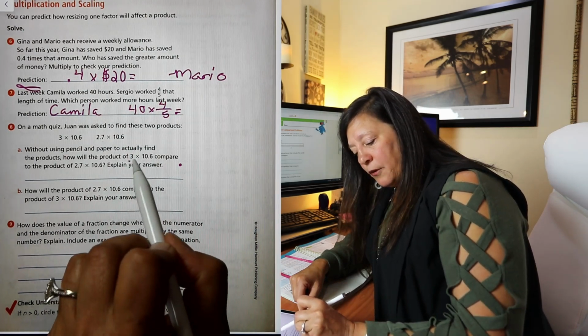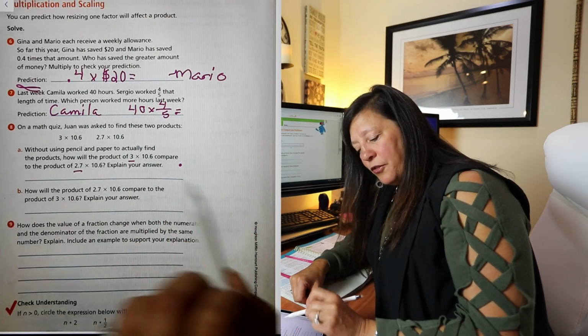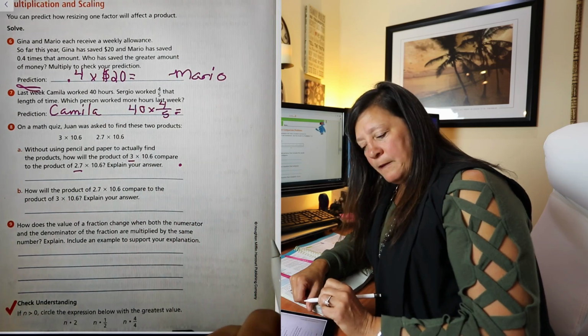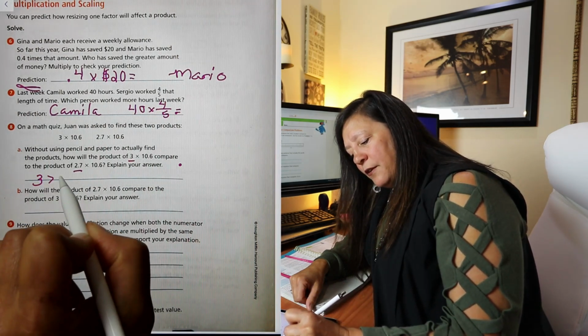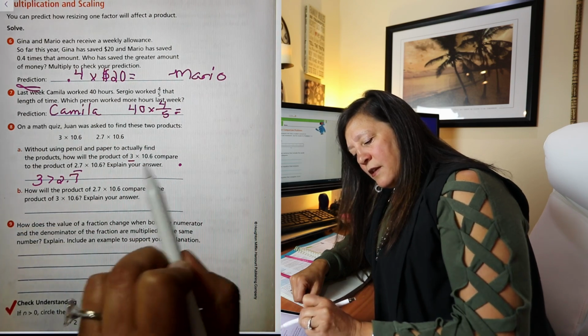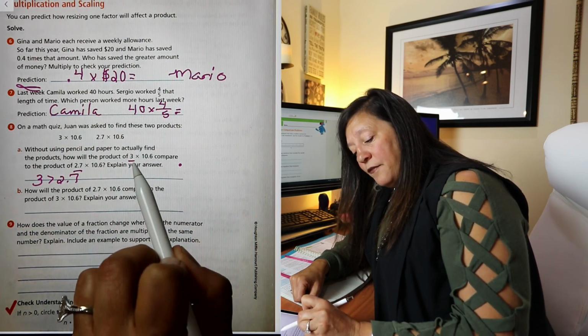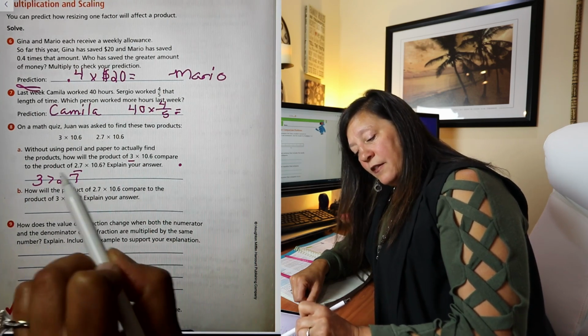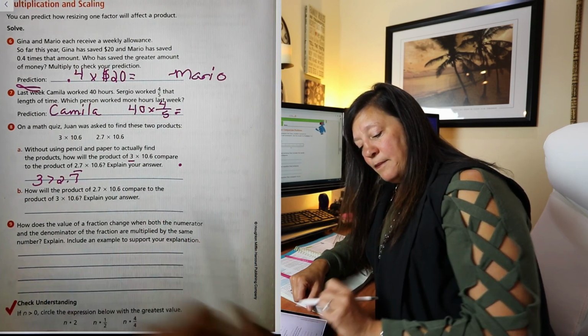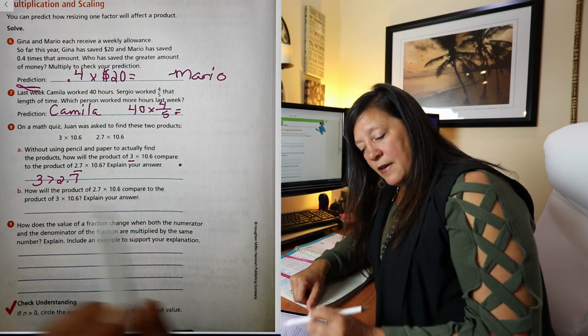Look at your two numbers. 10.6 is the same for both, but these two are different. So hopefully you would see that 3 is greater than 2.7, so the product of 3 times 10.6 will be greater than the product of 2.7 times 10.6, okay?